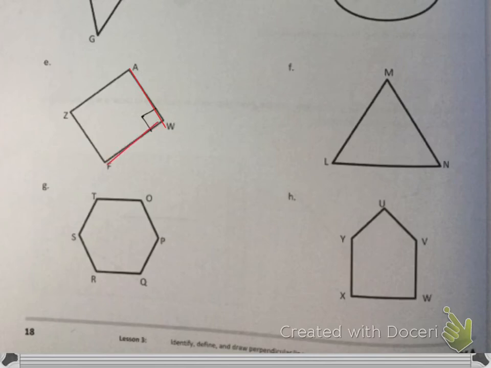AW to WF. That's as best as I can get. So that's going to be AW to WF. And they're both line segments. That means that they're both perpendicular.